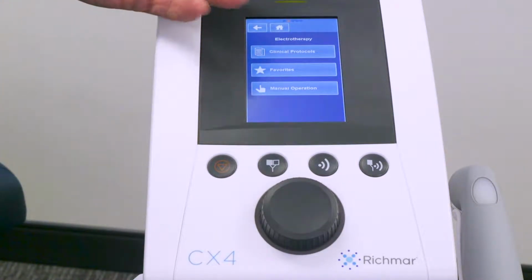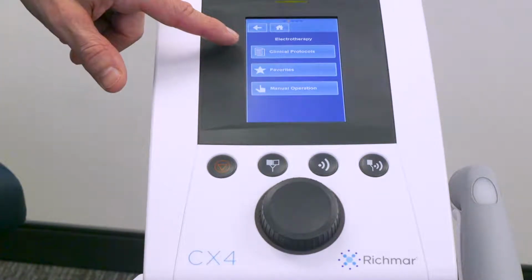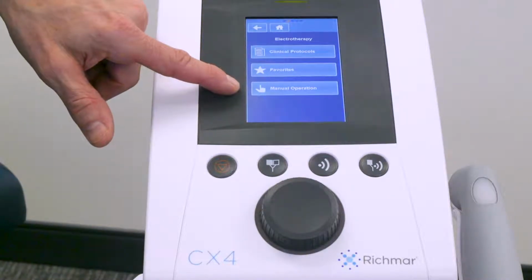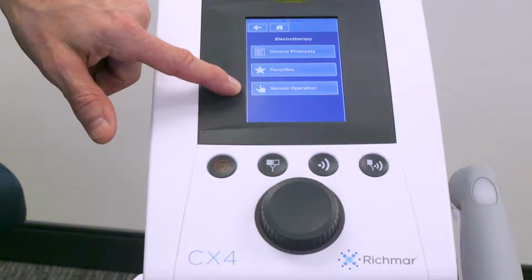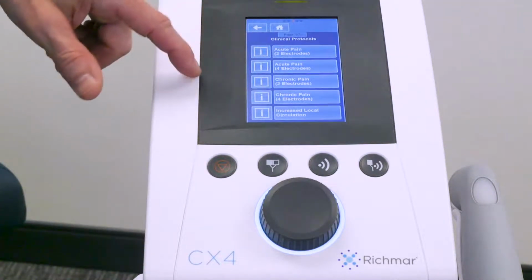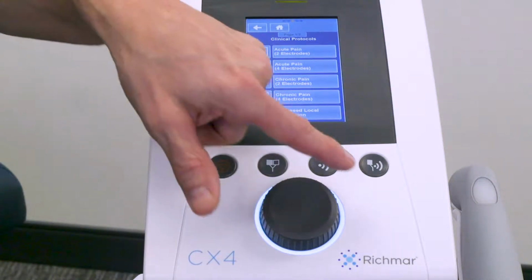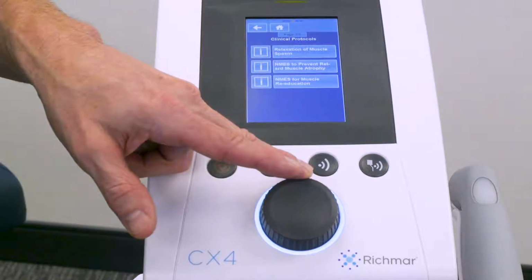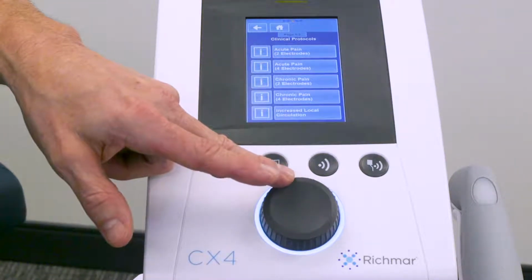So if I select electrotherapy, you'll see the next page opening up with a menu of clinical protocols, favorites, and manual operation. Very quickly, we'll show you that once you select clinical protocols, you'll see the dial light up, indicating that there is actually a second screen. Keep that in mind as we progress further.